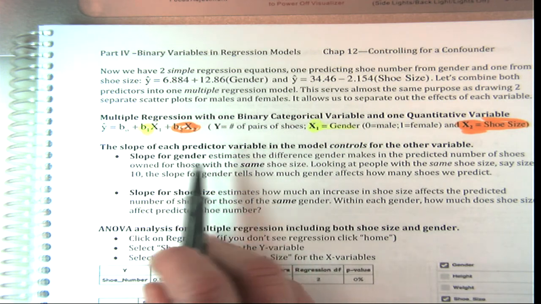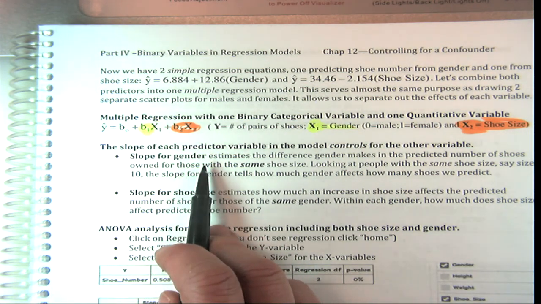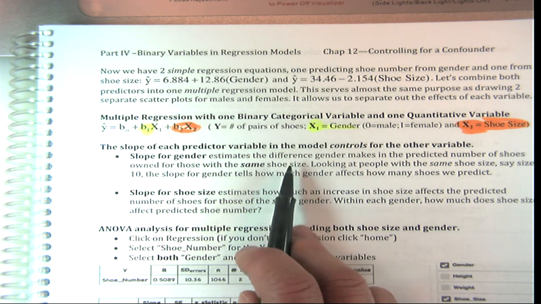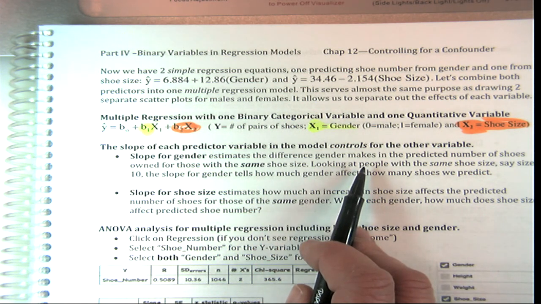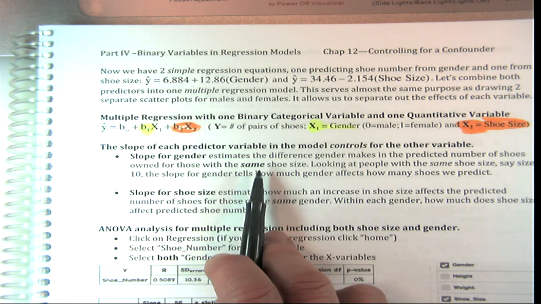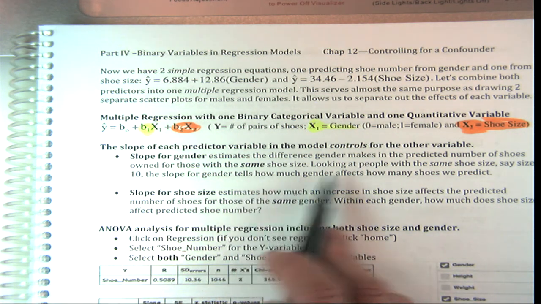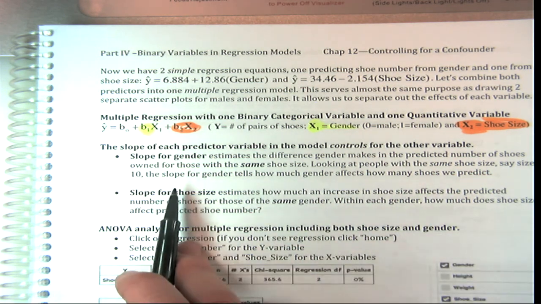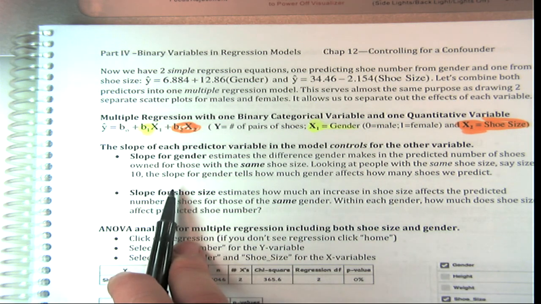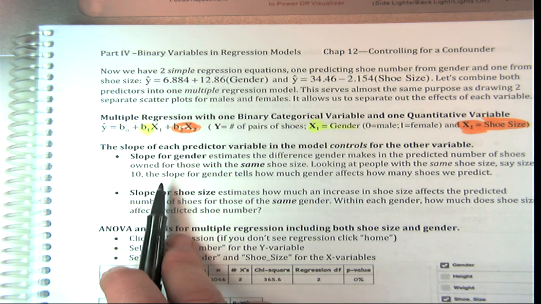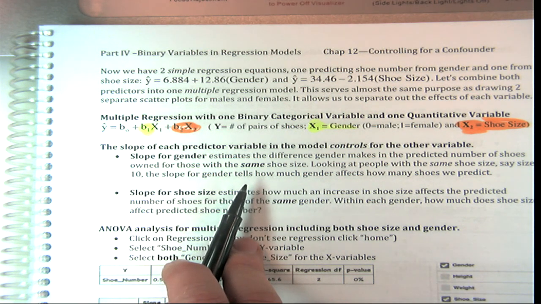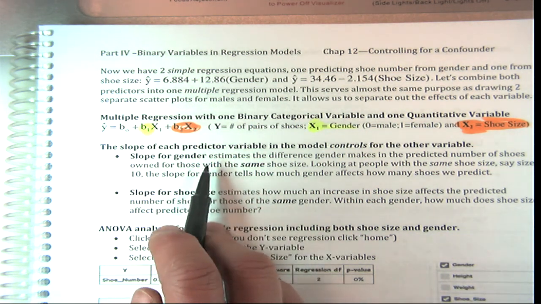What does that mean? It means, for example, the slope for gender estimates the difference that gender makes in predicting shoes for those with the same shoe size. So, for example, looking at people with the same shoe size, say size 10. Some of them are women, like I have a size 10, most of them are men, but we want to see how much of a difference gender makes. So shoe size is out of the picture. Everybody has the same size shoe. This is what it says. Now, how much difference is left just due to gender?